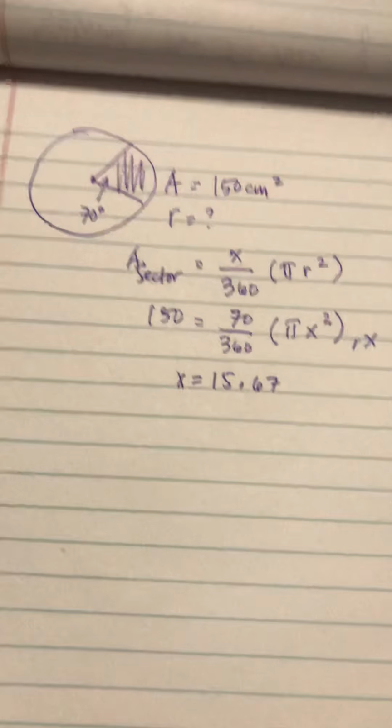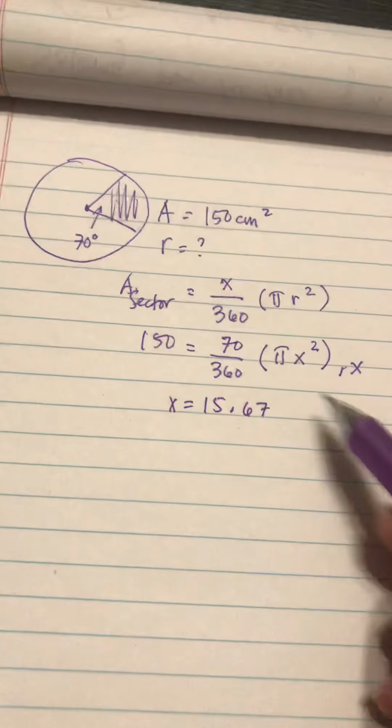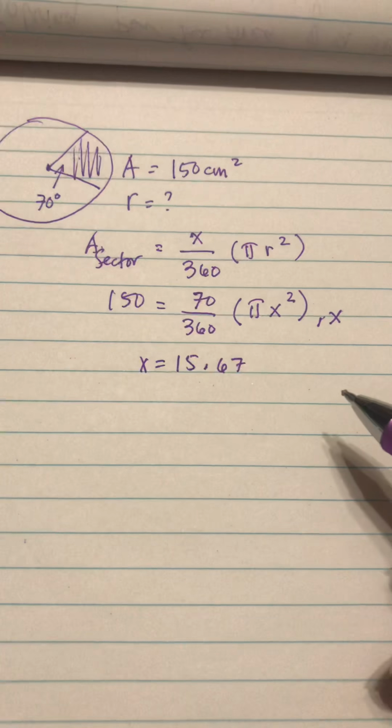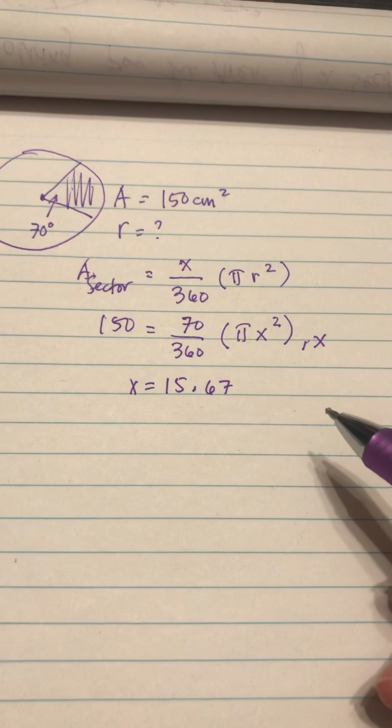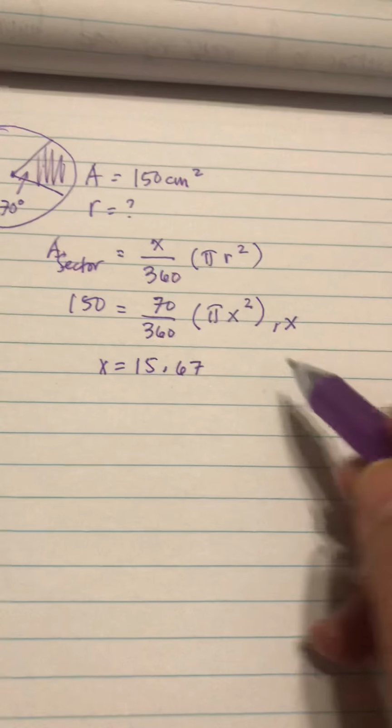Okay, so basically that's the summary of what you will be doing for today while I'm absent. Please log in to Clever after you finish the worksheet.